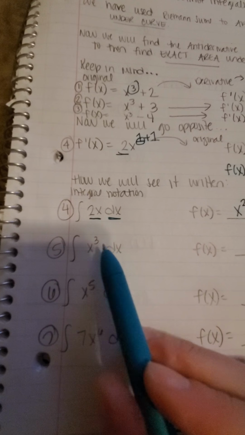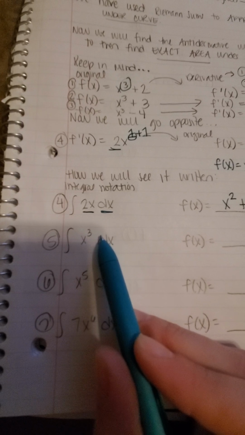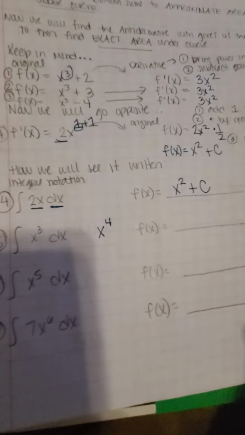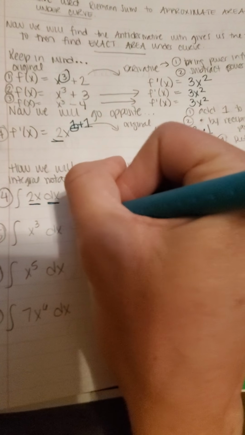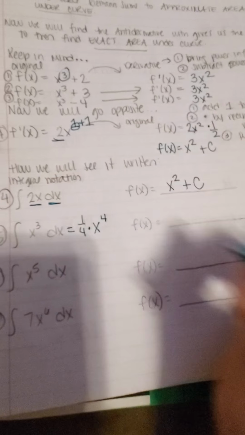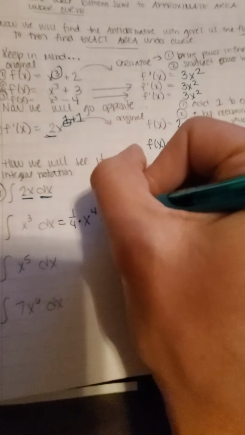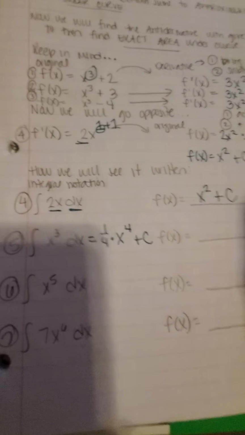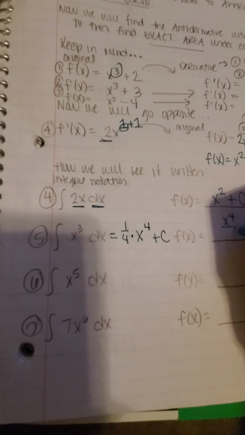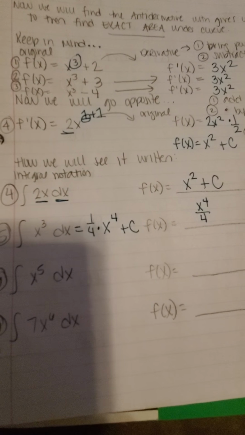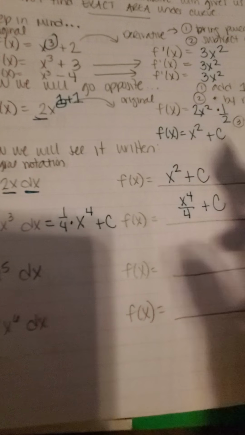So on the next one, if I go back and use those rules, it says now start with the power. Add 1 to it. Then I'm going to multiply by the reciprocal and then write plus c. I could leave it as 1/4, or I can write as x to the fourth over 4 and then plus c.